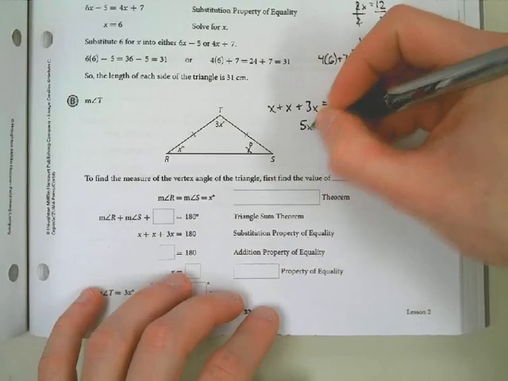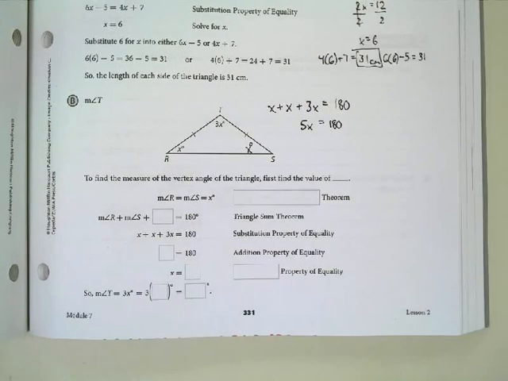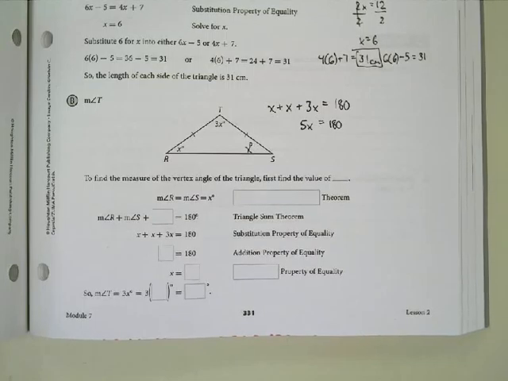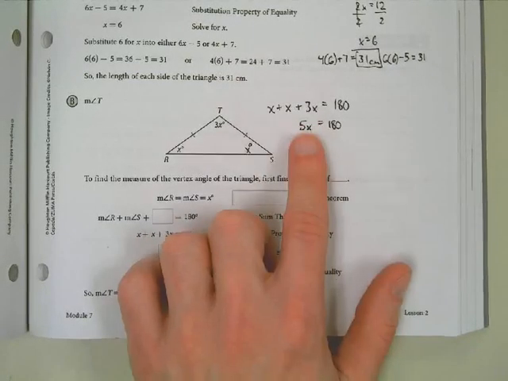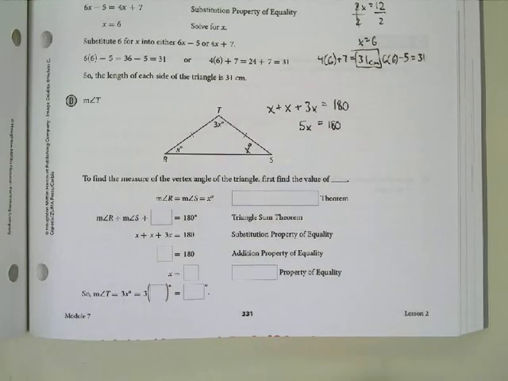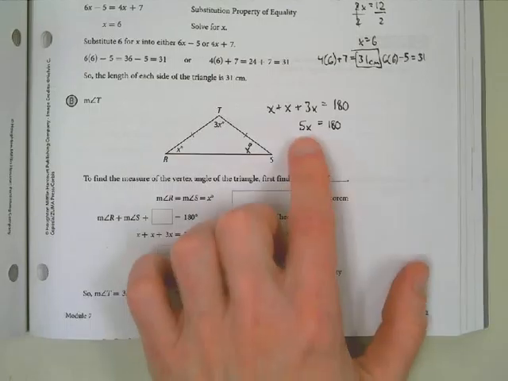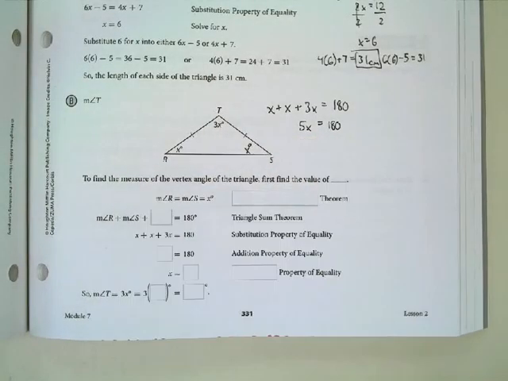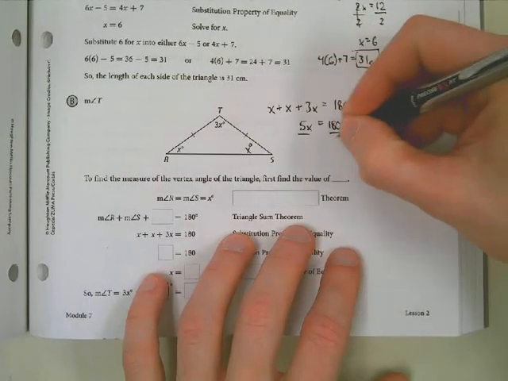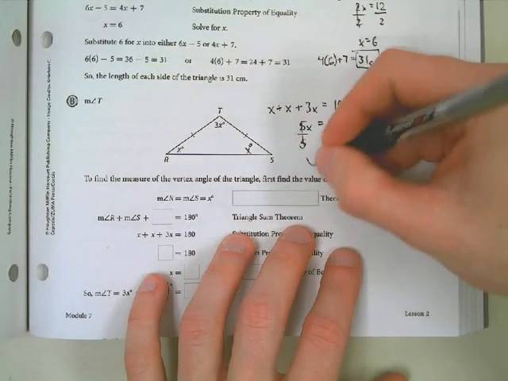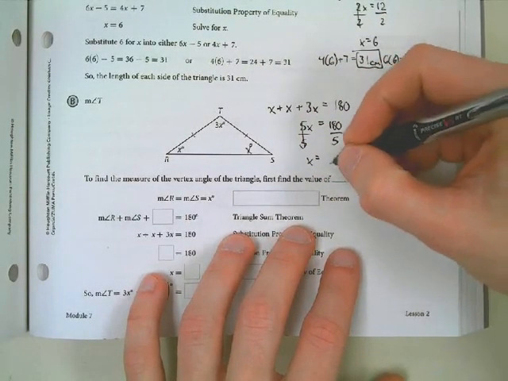And so then to finish solving this, to get the x by itself here, what are we going to do? Let's go to Tristan. What would we do here, Tristan, to finish solving this equation to get the x by itself? Divide by 5. You got it. Good job, Tristan. Exactly right. And dividing that by 5, we get 36. So Tristan, is the answer 36?